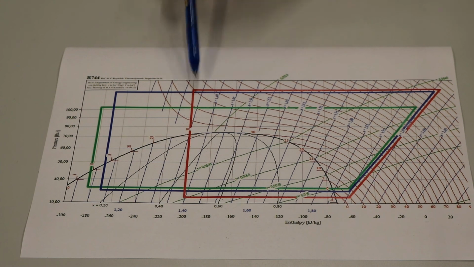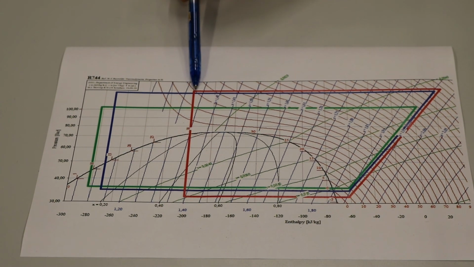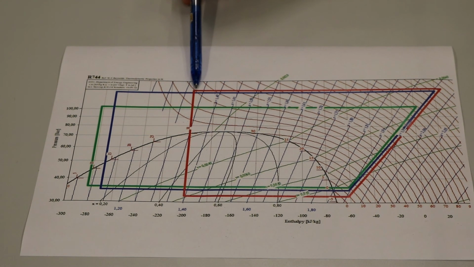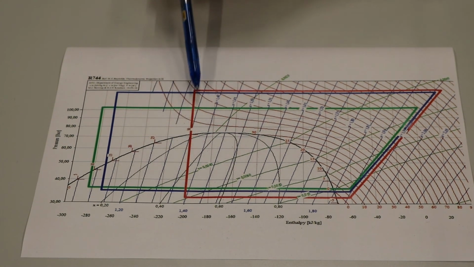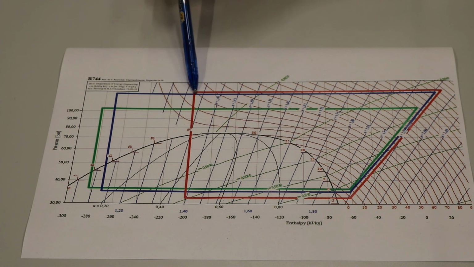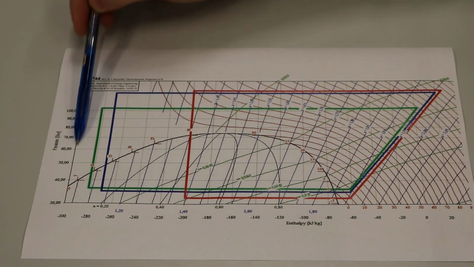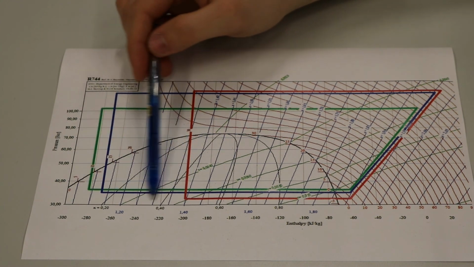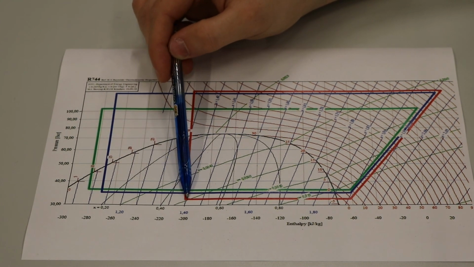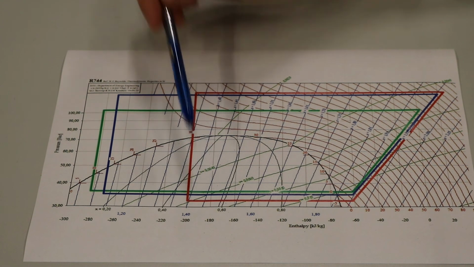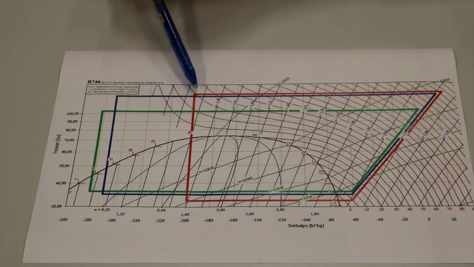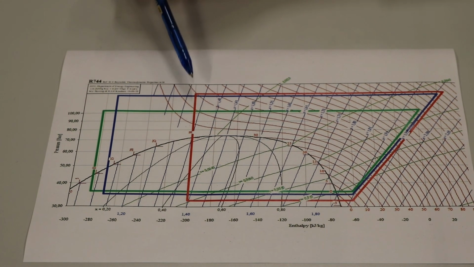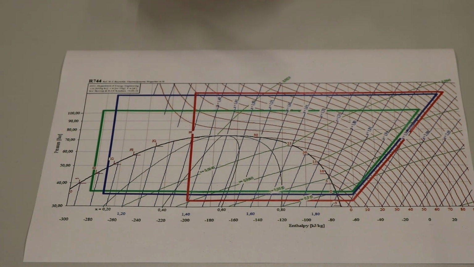Here, this point represents the point at which CO2 enters the expansion valve. It expands here, lowering its pressure to a lower level when it gets to the evaporator and evaporates. This point depends on the upper source return temperature.